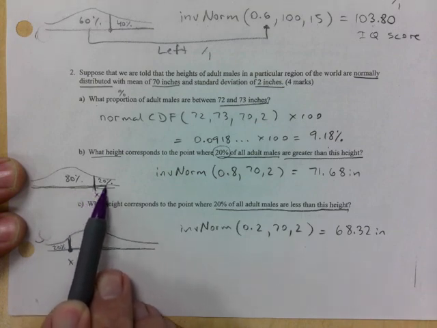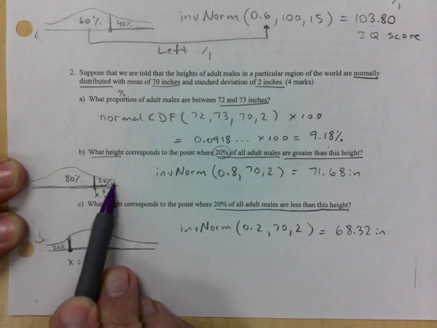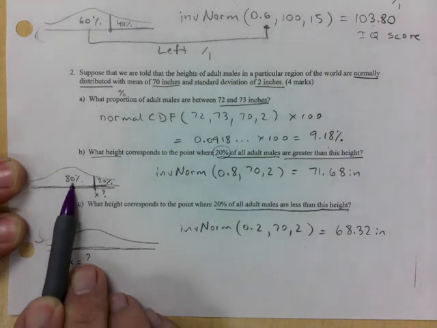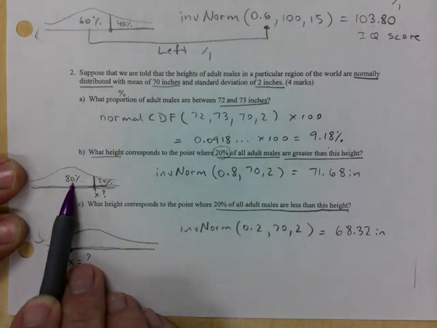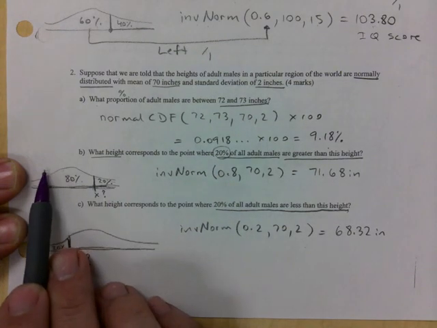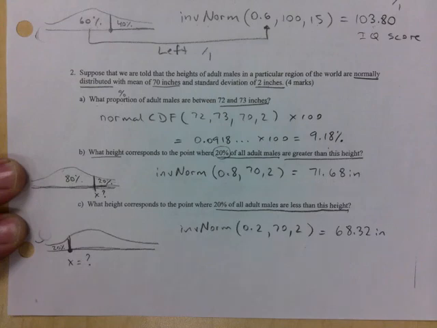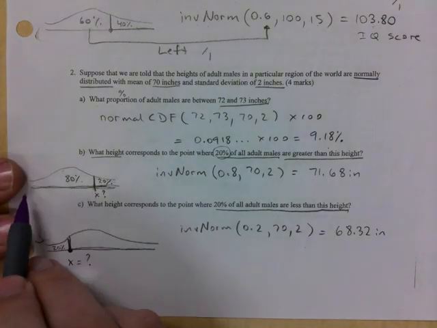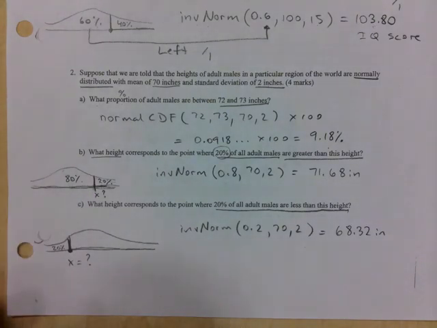And so that only 20% would be taller than this value, which means that 80% would be shorter than that value. And that's the number you want to enter into inverse norm. It always gives the percentage of males, in this case, that would be below that height. Okay, that's how it works.